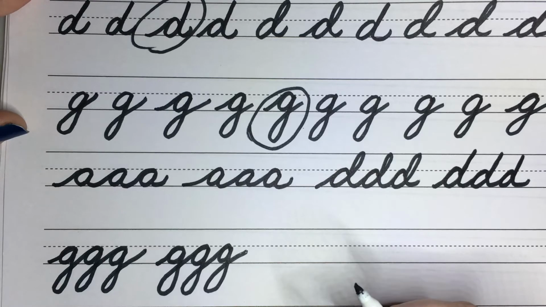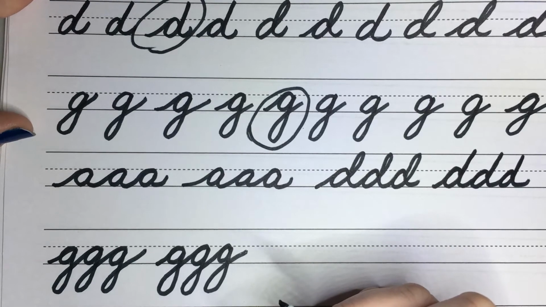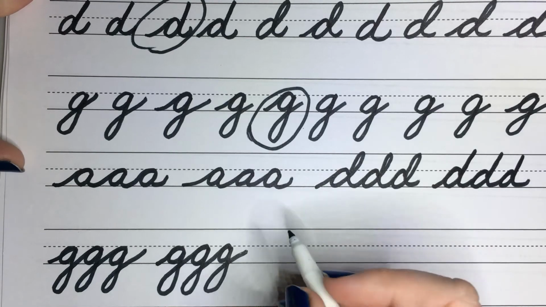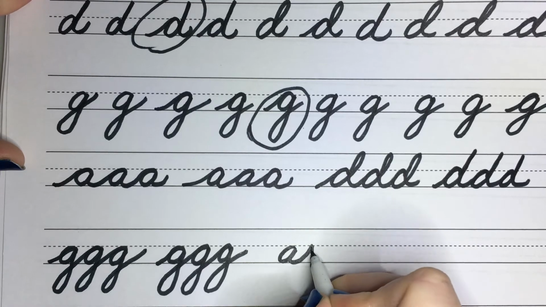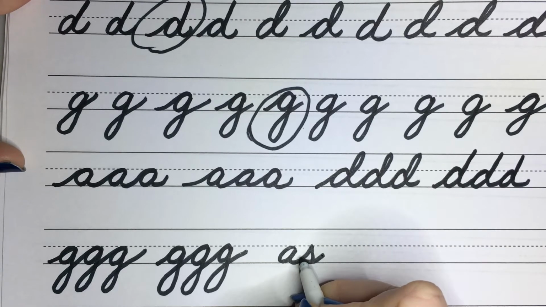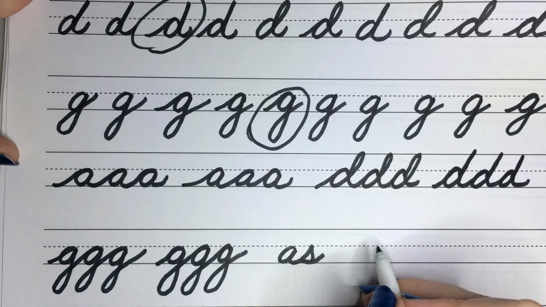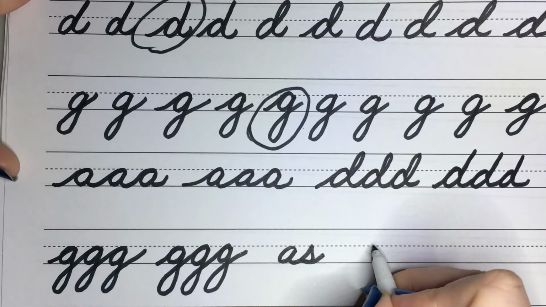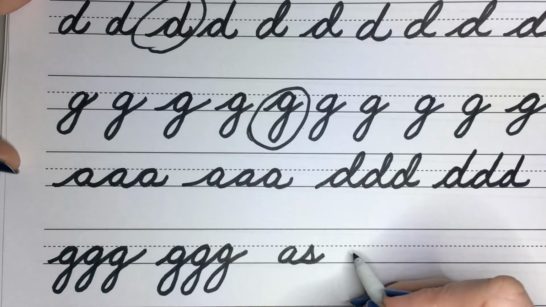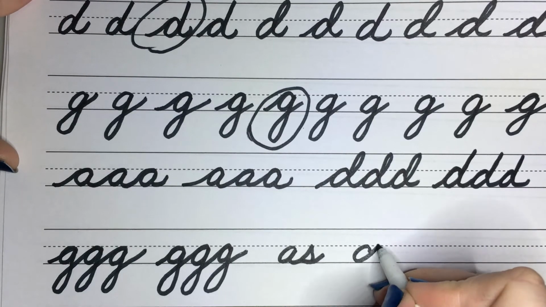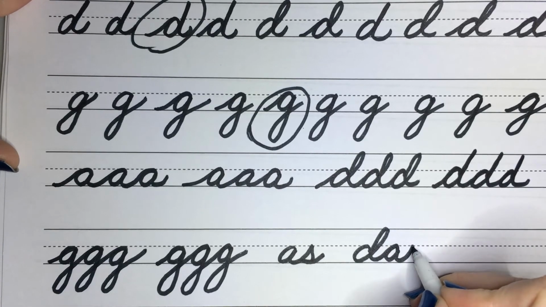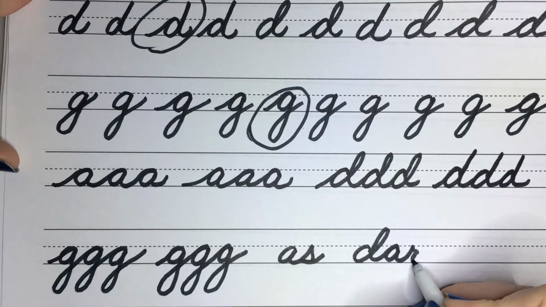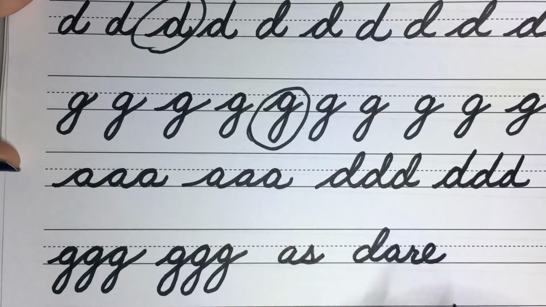Now we're going to practice some words with some letters we've already practiced and with our A, D, and G's. The first one is the word as. So we're going to go into the A and then an S. Remember that the S is kind of like a little bird. You want the belly hitting that bottom line. How about the word dare? We're going to do lowercase d into an A. And remember R comes down a little bit, swoops out, backwards, flip into the E.